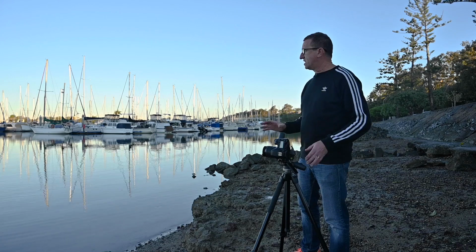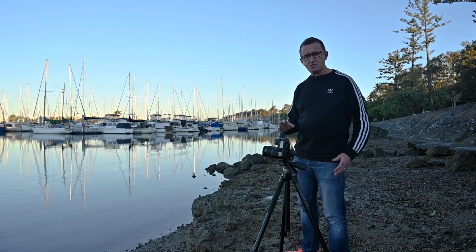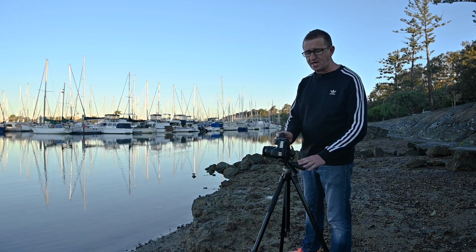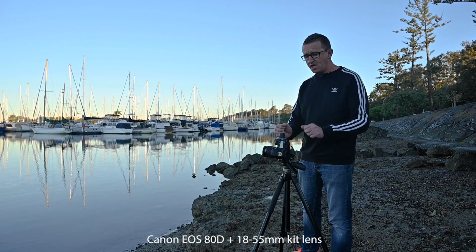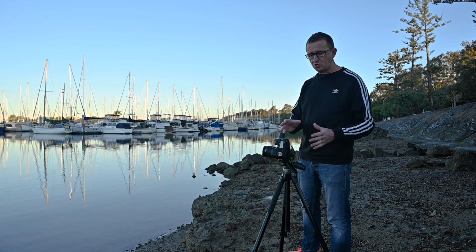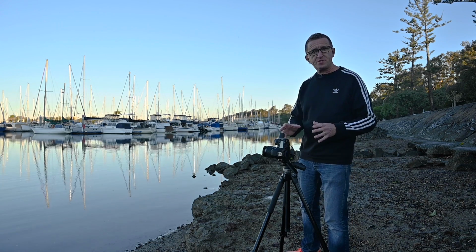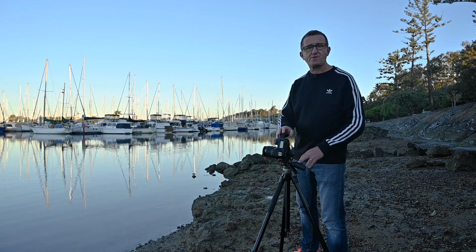So I'm getting set up to take my photo. It's about 20 minutes until sunset, and you'll see that I've got the camera here. It's a Canon 80D turned on its side because we're going to be shooting vertically. Now what I want to do is start setting the camera up, and let's start with focusing.